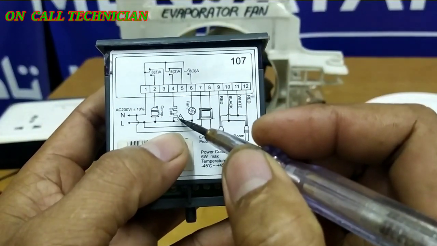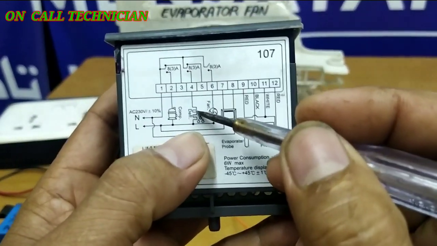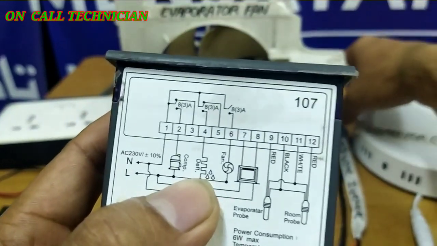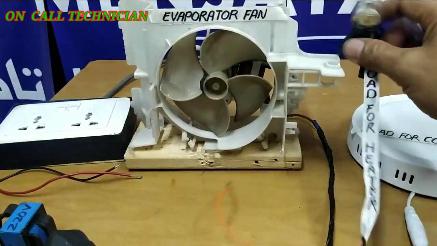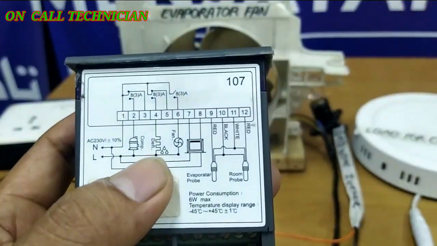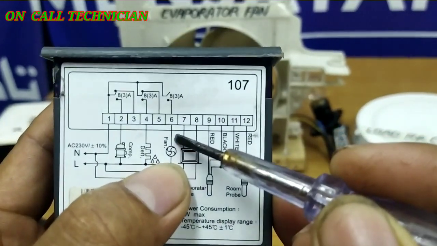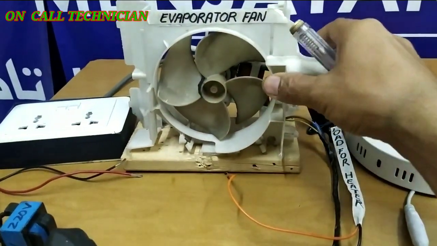And next, we need a load for the defrost, which is connected to terminal number 4. And here's my load for our heater. And last but not the least, we need the load for the fan motor, and this is for the evaporator.